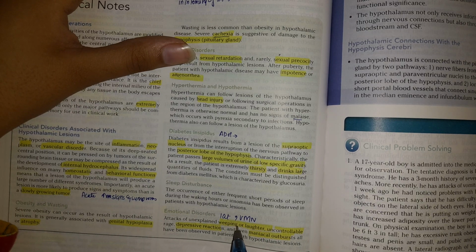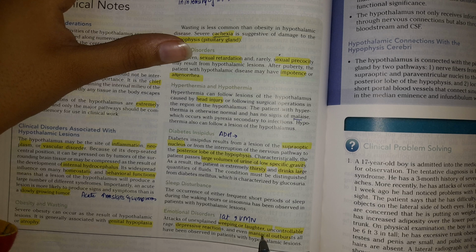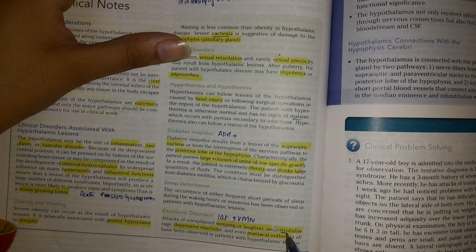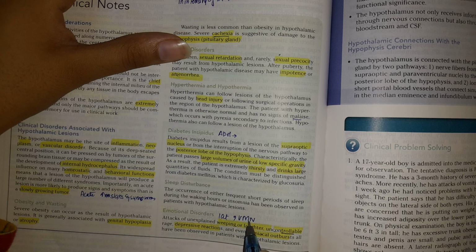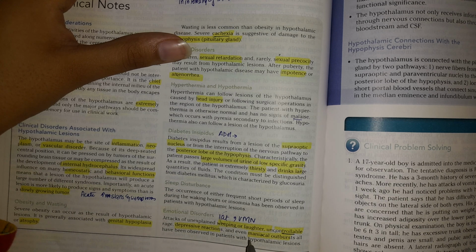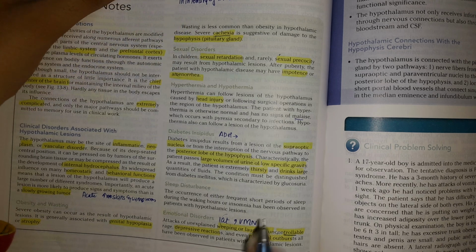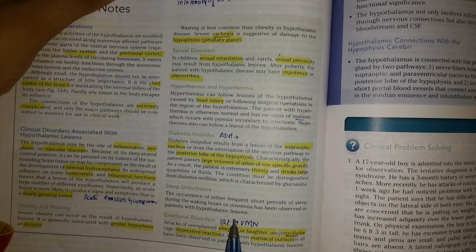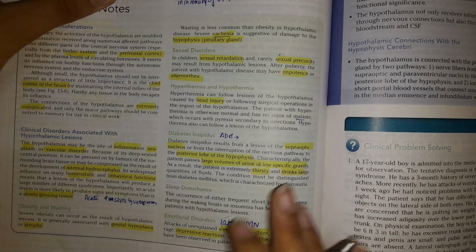What happens is that the patient starts to weep or laugh. They have maniacal outbursts and uncontrolled rage, and uncontrolled rage was due to this ventromedial nucleus damage. Depressive reactions are due to this lateral nucleus damage, and maniacal outbursts. These are seen in patients having hypothalamic lesions in these regions of your hypothalamus.